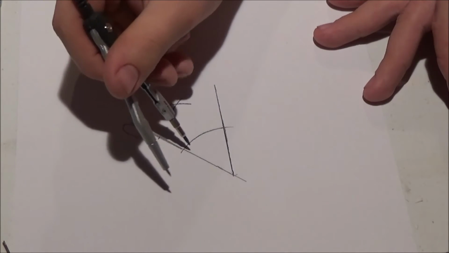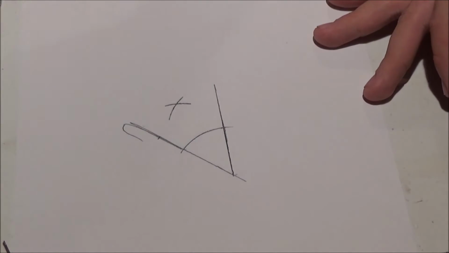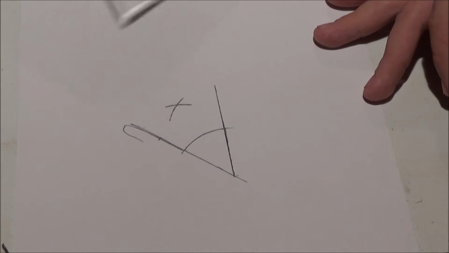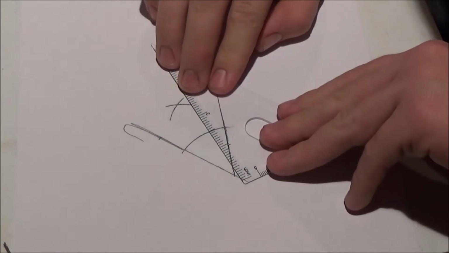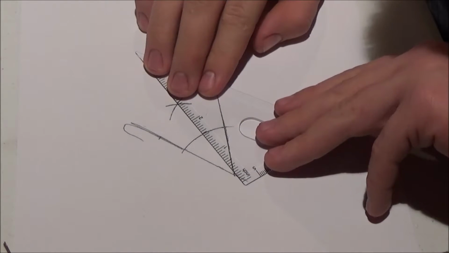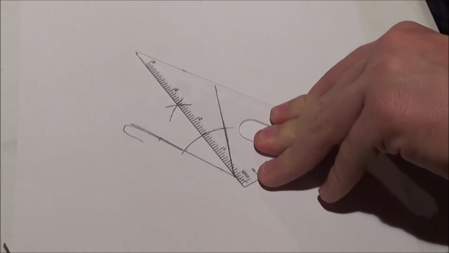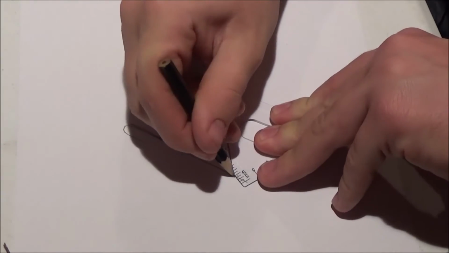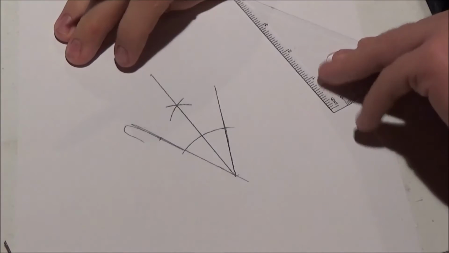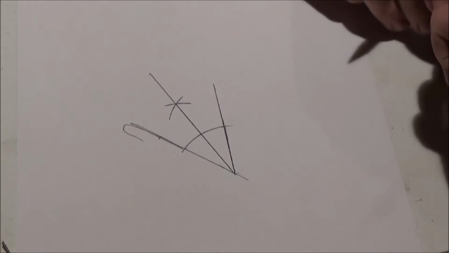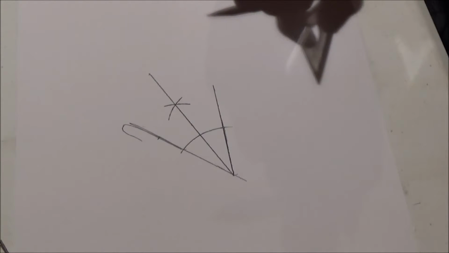Now if you would like, you can label this one A and this one B, etc. Now then we can do our straight edge like always and just connect through their intersecting points. That is cutting our angle in half, and that would be an angle bisector. Thank you very much.